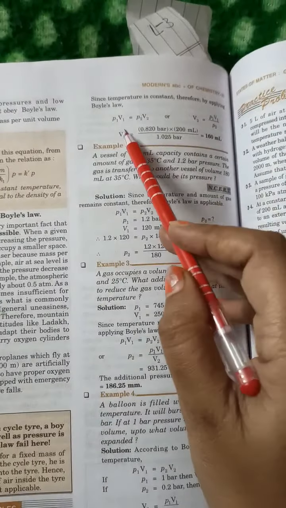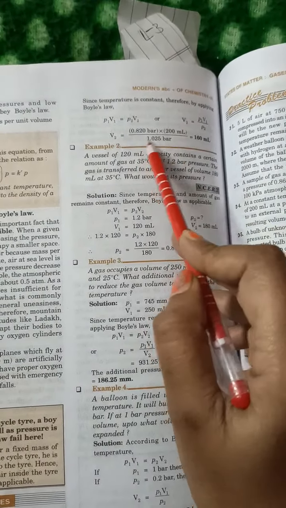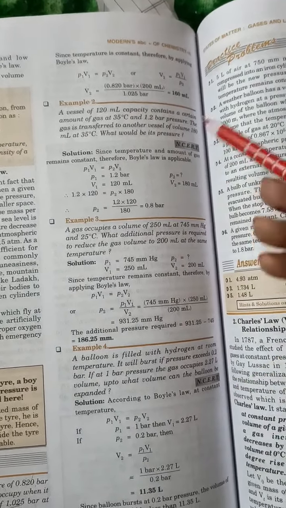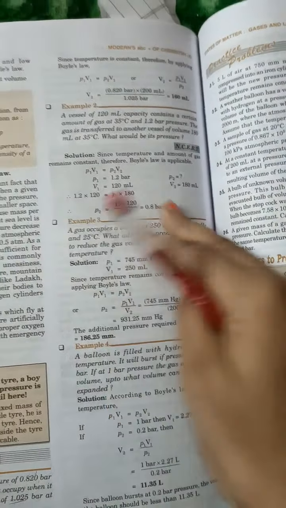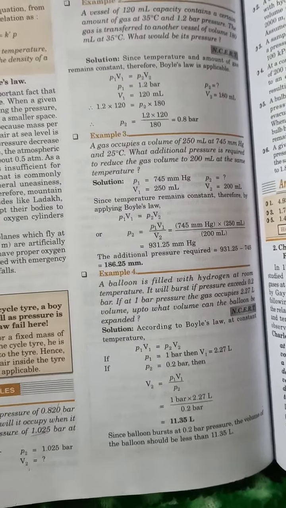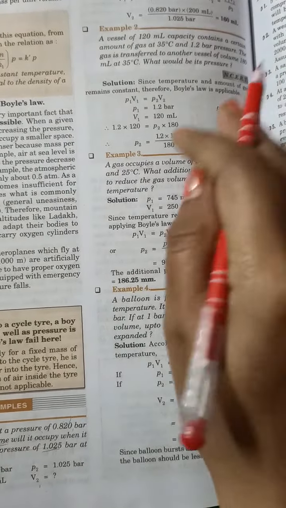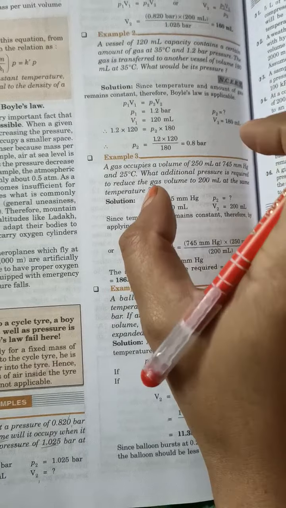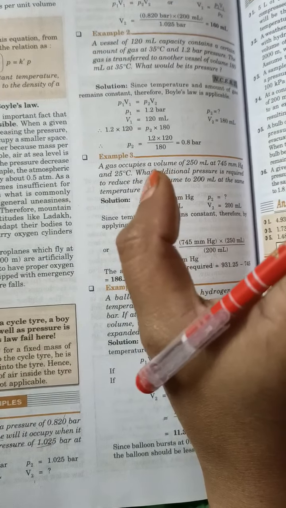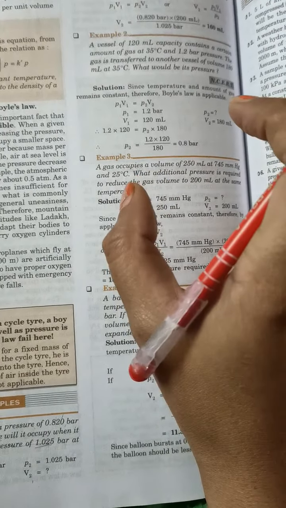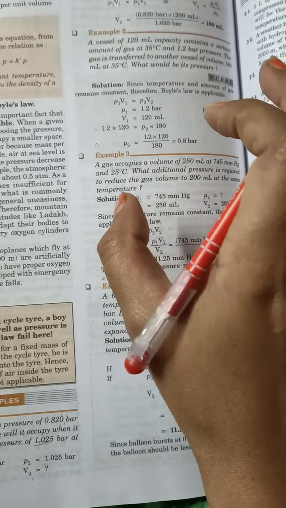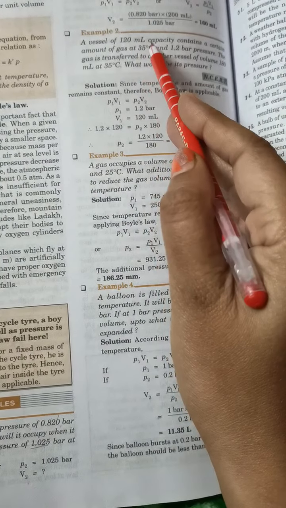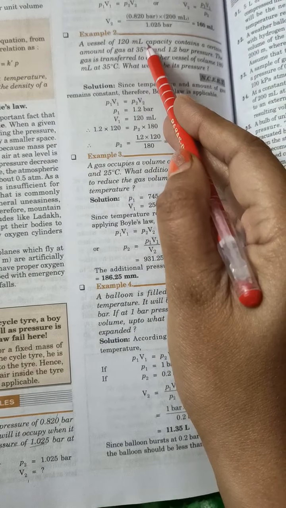We will put the formula here, keep V2 on one side, put in the values, then the answer will come. In all these things it may be like this only. Please write down all these things in your copy. You can see it nicely. You have to see what is given in the question and write that down first. Then you have to find out whether it is V1, V2, P1 or P2.